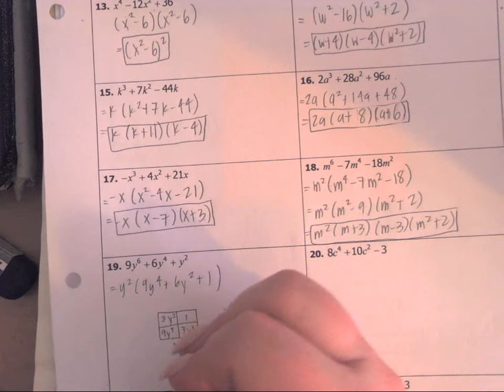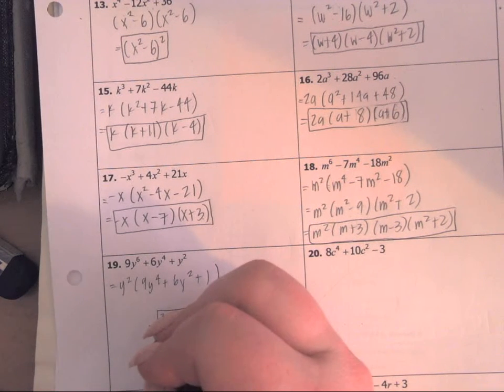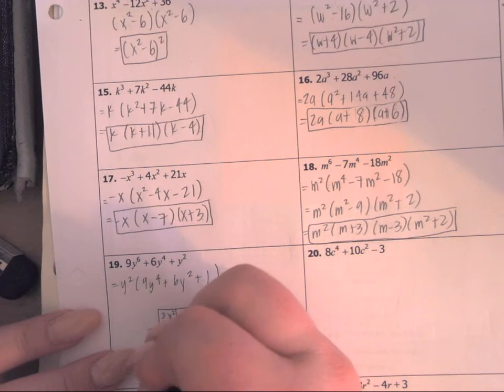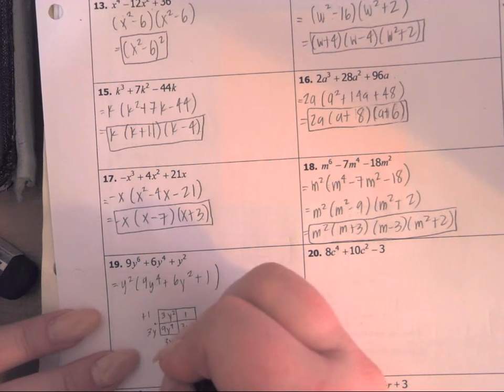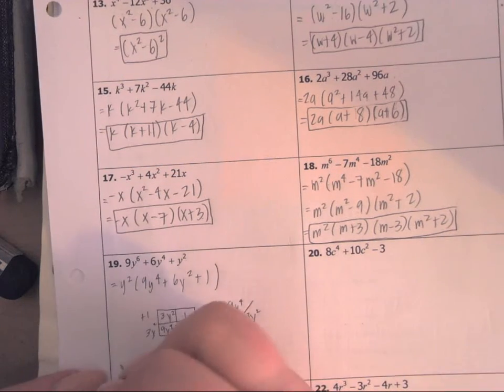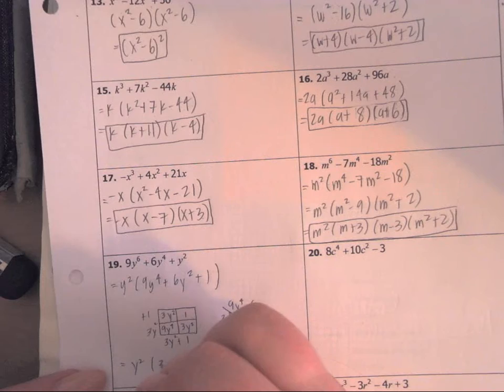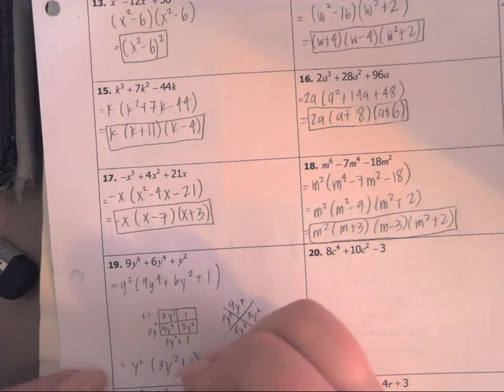So then it's 3y squared plus 1, 3y squared plus 1. So it's y squared times 3y squared plus 1, squared.